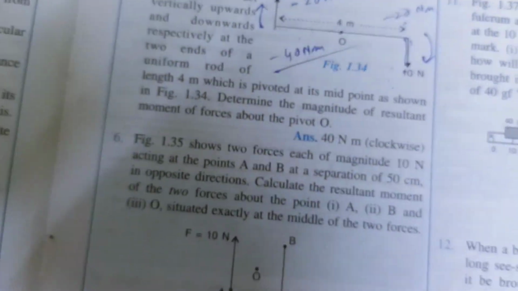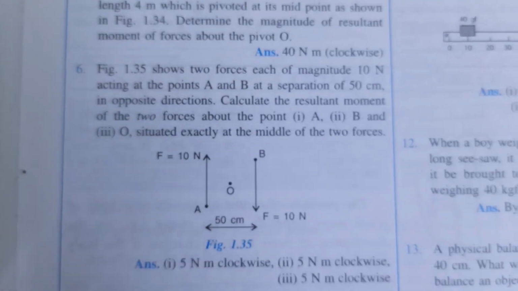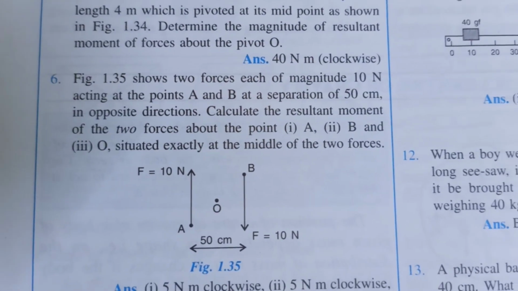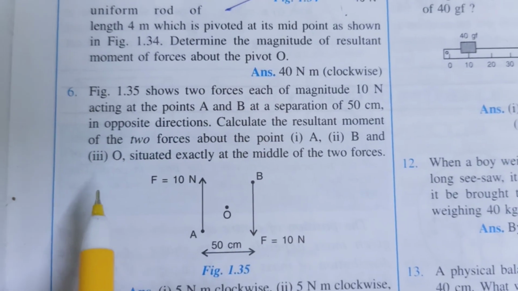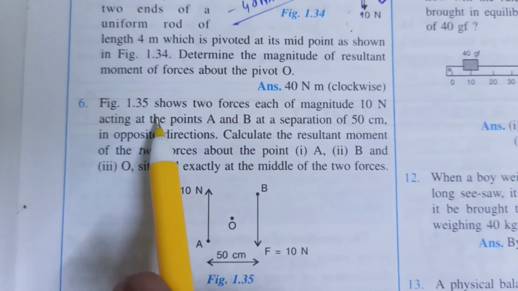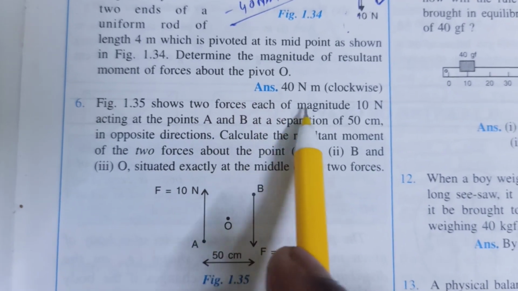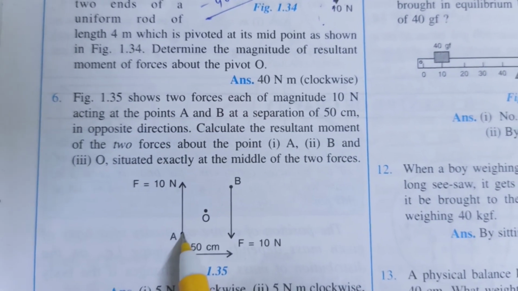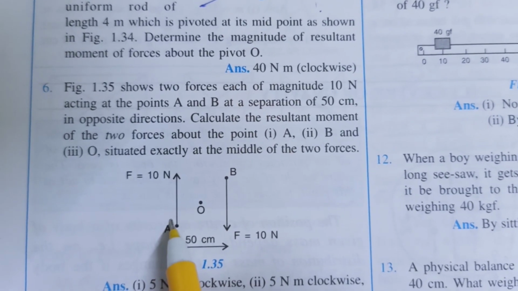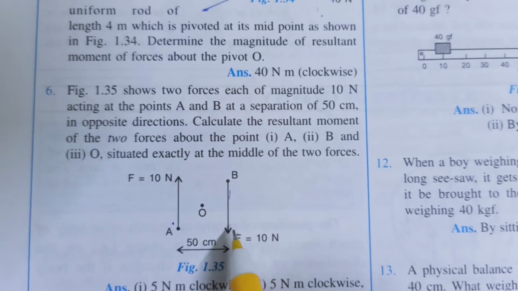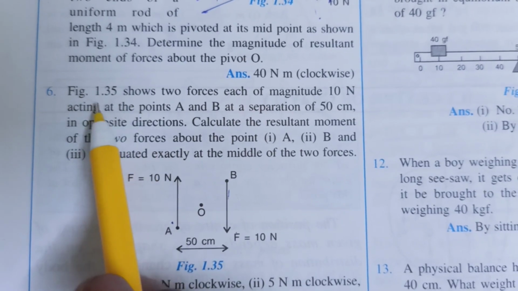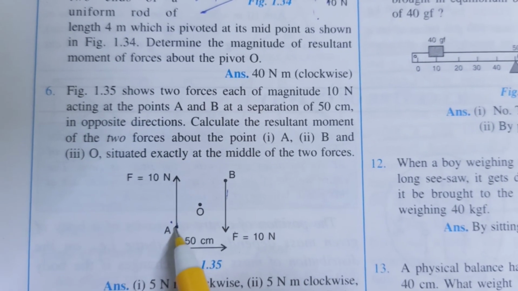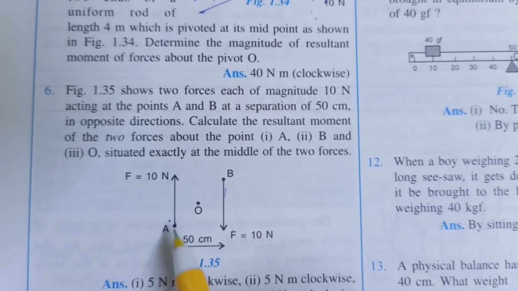Is that clear? I think it is clear, so go to the next one. Question number 6. Figure 1.35 shows two forces, each of magnitude 10 Newton. It is 10 and it is also 10 Newton, and this is the line of action along which a force of 10 Newton acts.